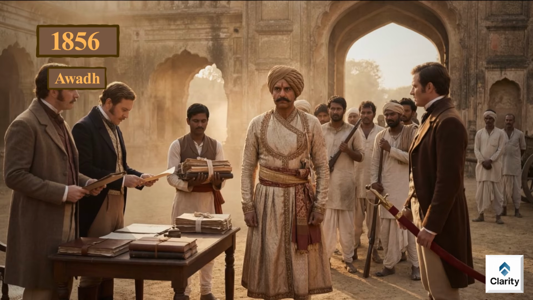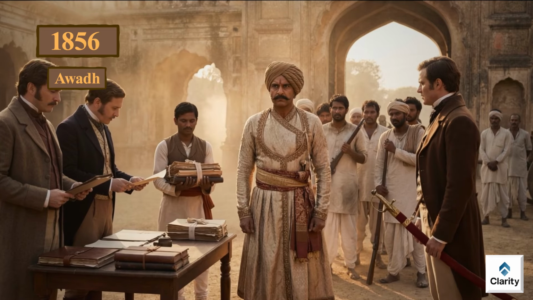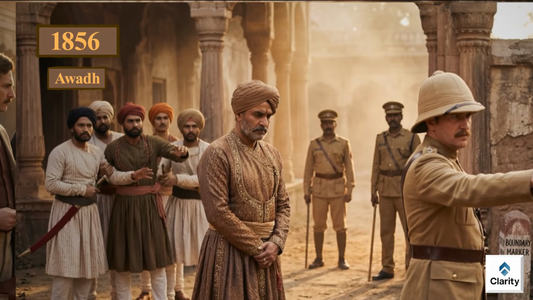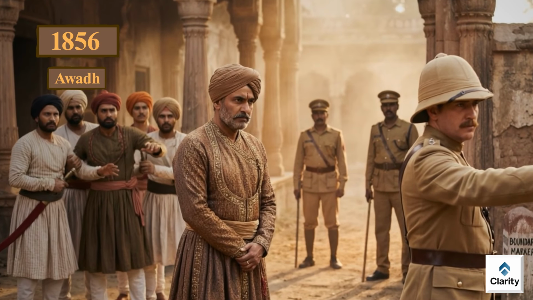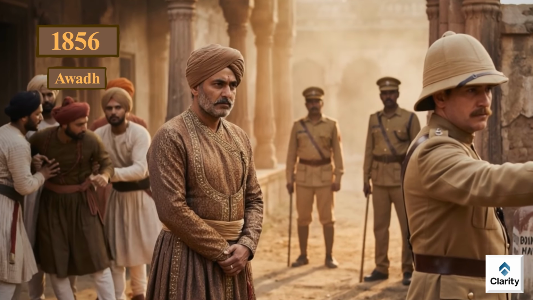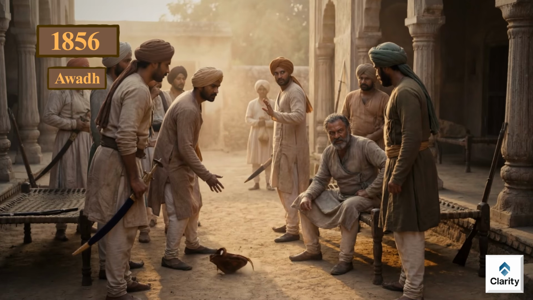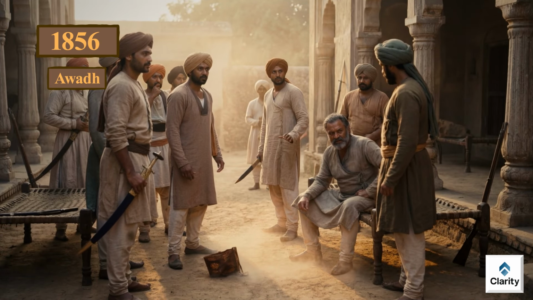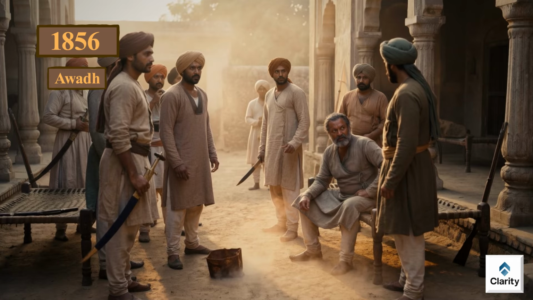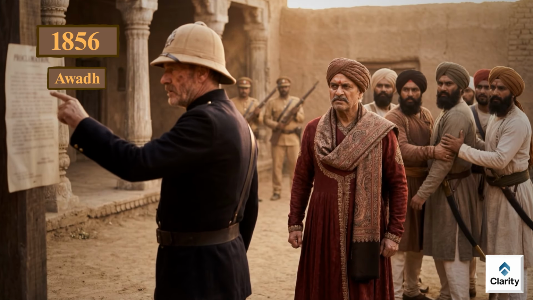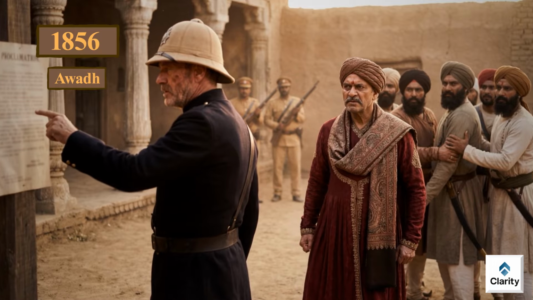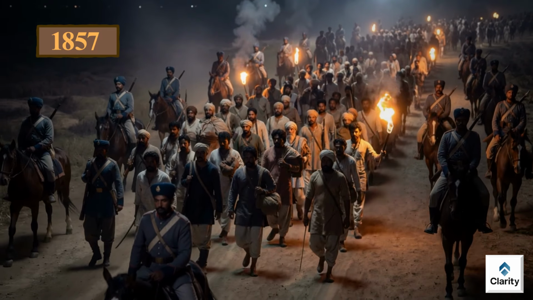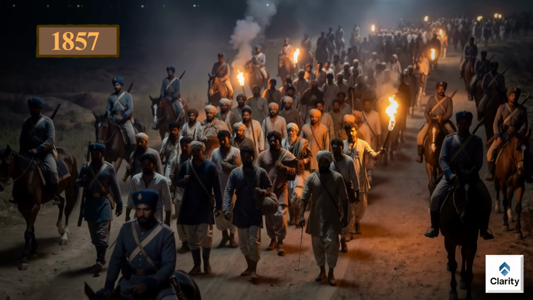After annexation in 1856, the British removed the Nawab. They also weakened the talukdars. Many talukdars lost estates, revenue rights, and authority over villages. This mattered because talukdars were local power centers. They maintained retainers, gave jobs, and supported many dependents. When they were pushed out, thousands became insecure at one stroke. So when 1857 began, these displaced talukdars became ready leaders and supporters of rebellion in Awadh.